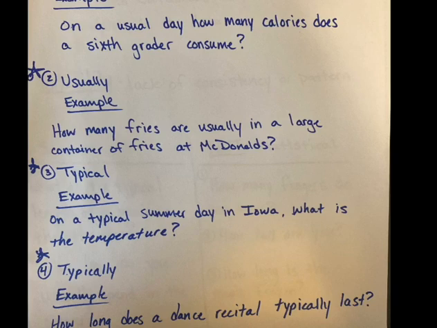Number 2 is the word usually. An example of a question with the word usually in it would be, how many fries are usually in a large container of fries at McDonald's? I don't know the answer to this question, but I would guess around 90. That's my number. What's yours?